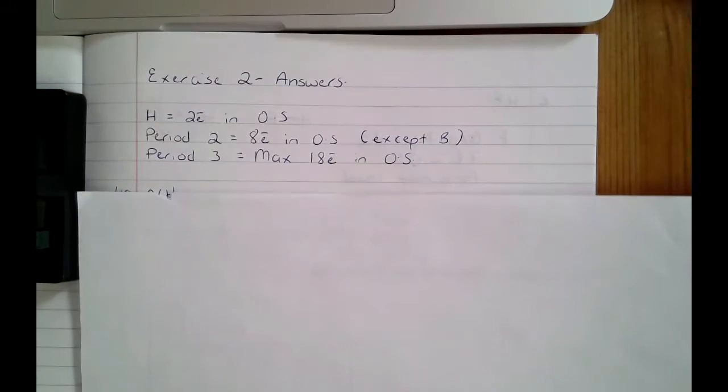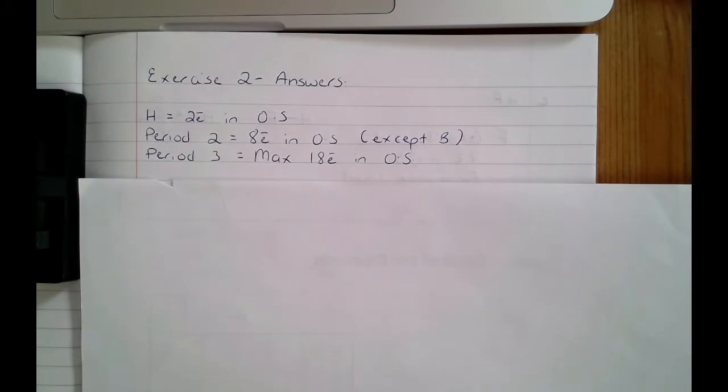In this video, I'm going to run through the answers to exercise 2 from 5.3, but I'm only going to focus on the dot and cross diagrams. So in order to draw the dot and cross diagrams, there's a few things that are important to keep in mind.